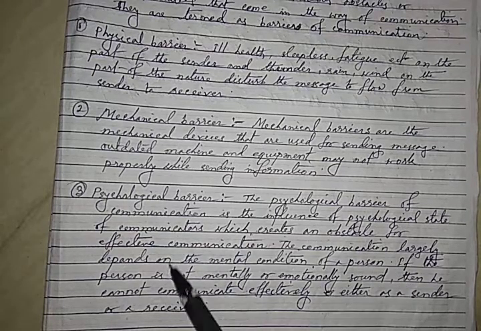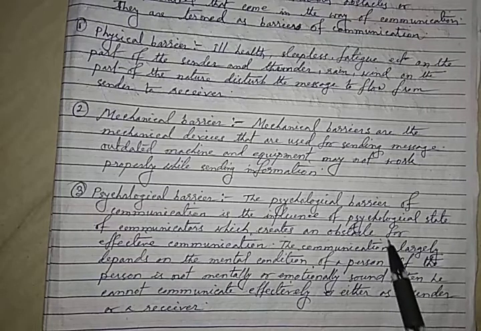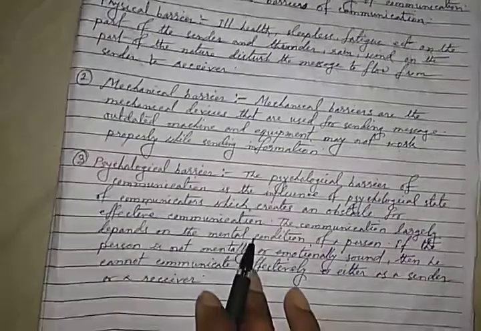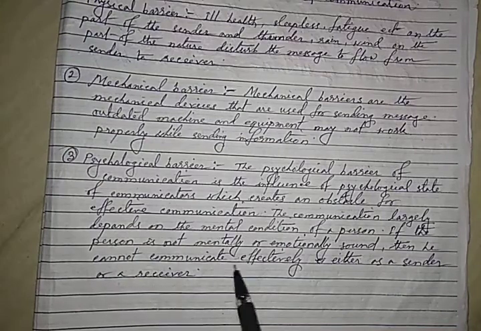Communication largely depends on the mental condition of the persons. Effective communication largely depends on the mental conditions of the receiver as well as the sender. Both should be psychologically sound. If a person is not mentally or emotionally sound, he cannot communicate effectively, either as a sender or as a receiver. If they are psychologically not fit, they cannot communicate clearly.